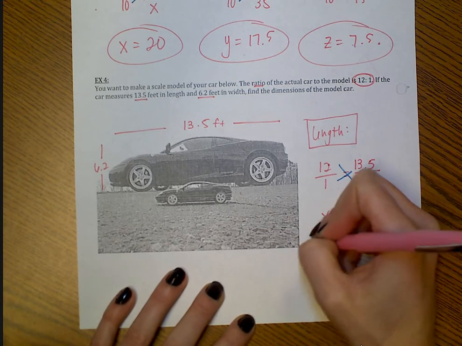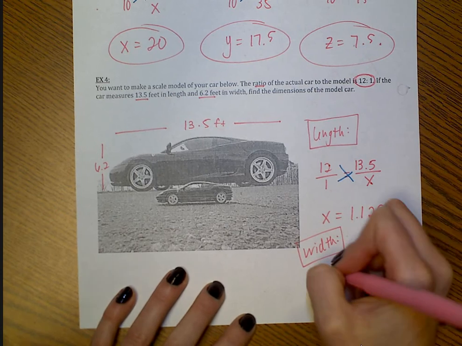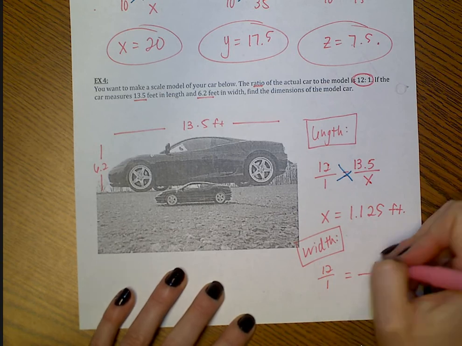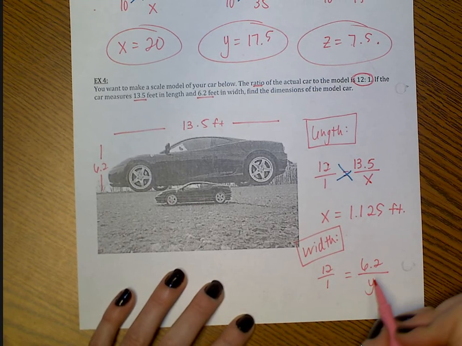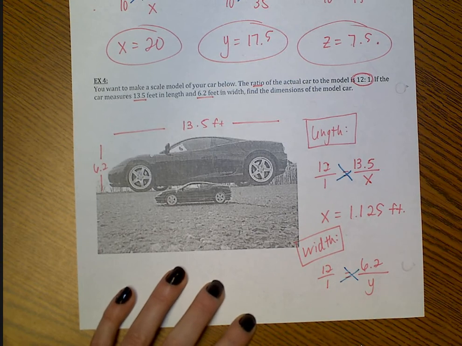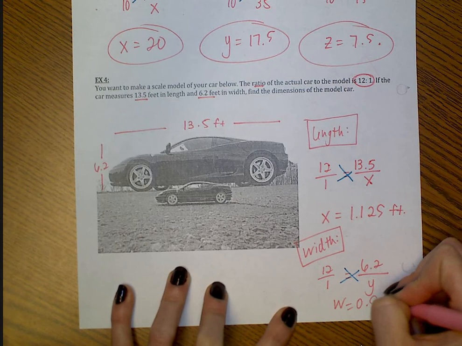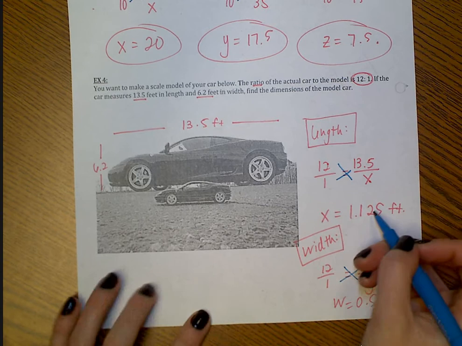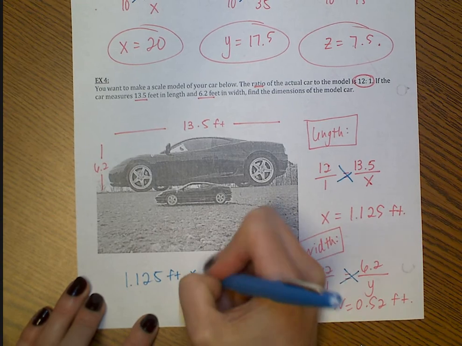We're going to do the same kind of thing to find the width of the model. Take your ratio, 12 to 1. You did the car over the model, so you got to do the car over the model. The width of the car is 6.2. Say y. I don't know the width of the model, so put that on bottom. Cross multiply and divide. And you should get 0.52 feet. Okay, so the dimensions of the model would be my x and my y here. It'd be 1.125 feet by 0.52 feet.